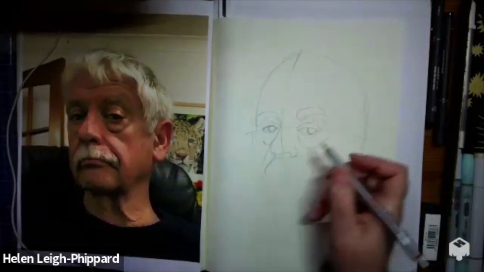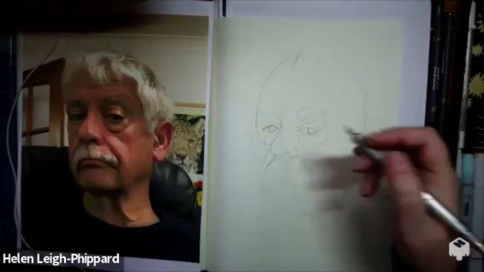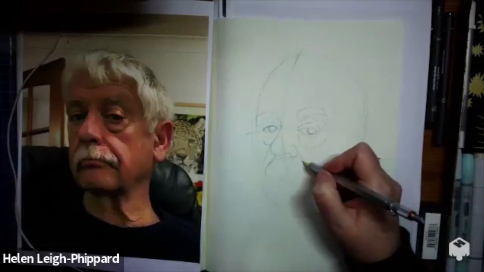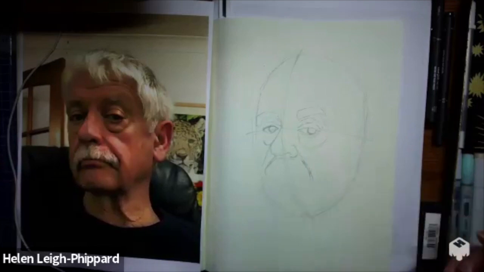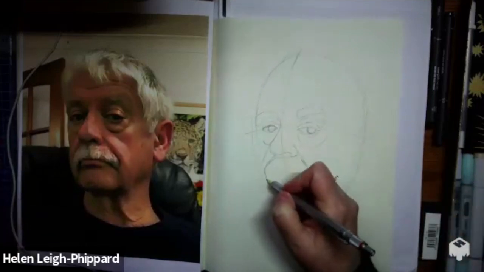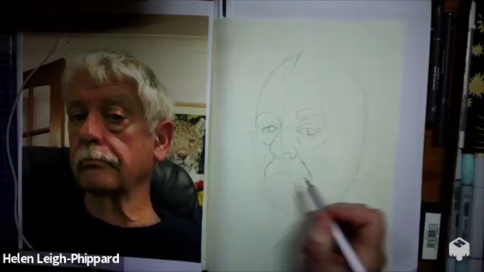So I never draw the side of the face first, always draw it last. Because I know if I draw it first, I'll get it wrong, because I always do. I need the features to guide me as to where the side of his face is. So long experience tells me that I won't get it right.